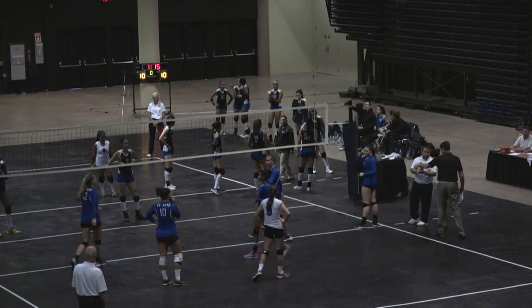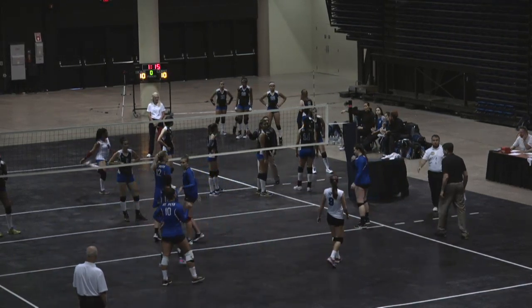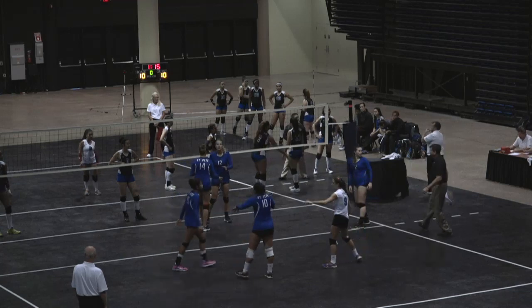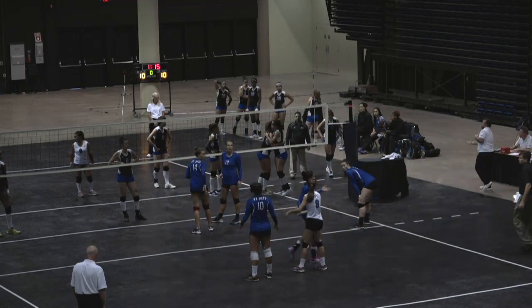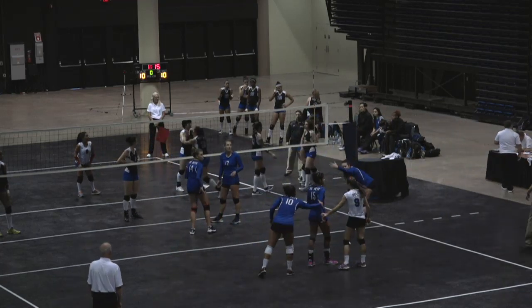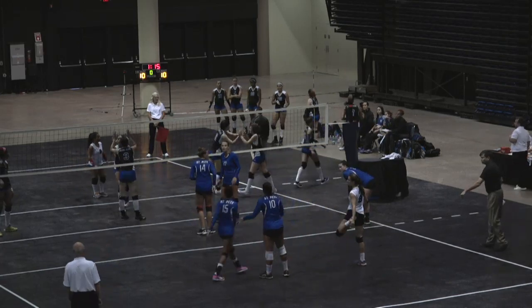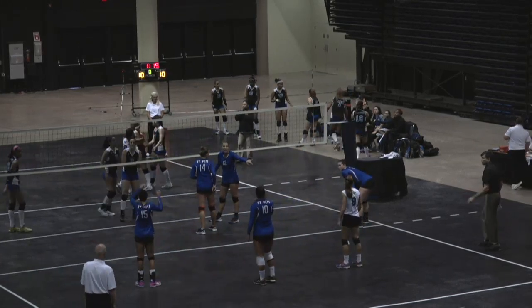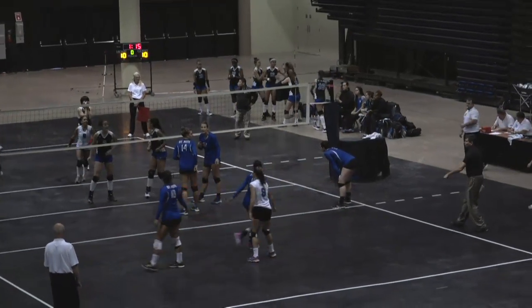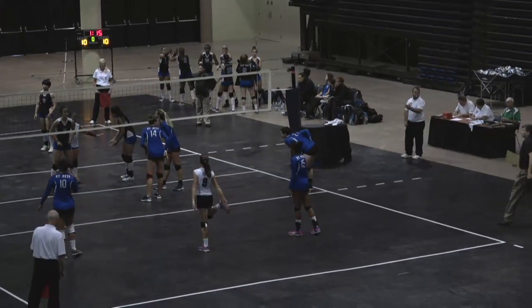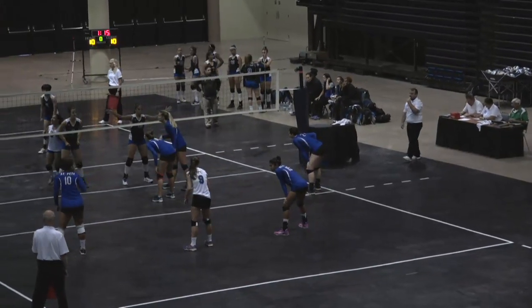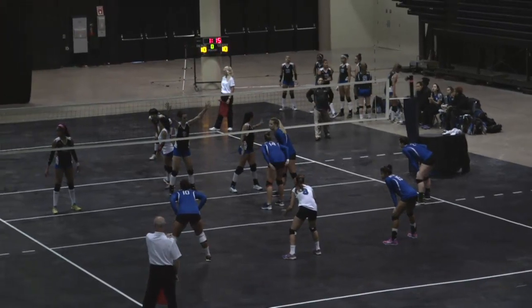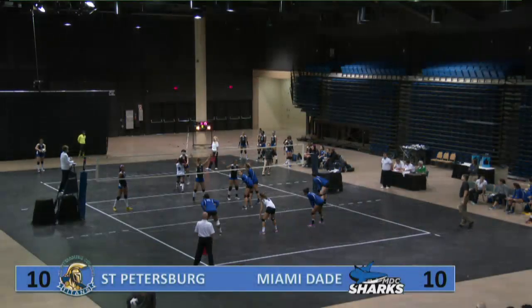SPC is talking to the official about something. Can't hear him from all the way over here, but SPC doesn't look too happy. I think there might be something dripping from the roof, which keeps landing on SPC's side of the court. They've had to wipe something up a few times.